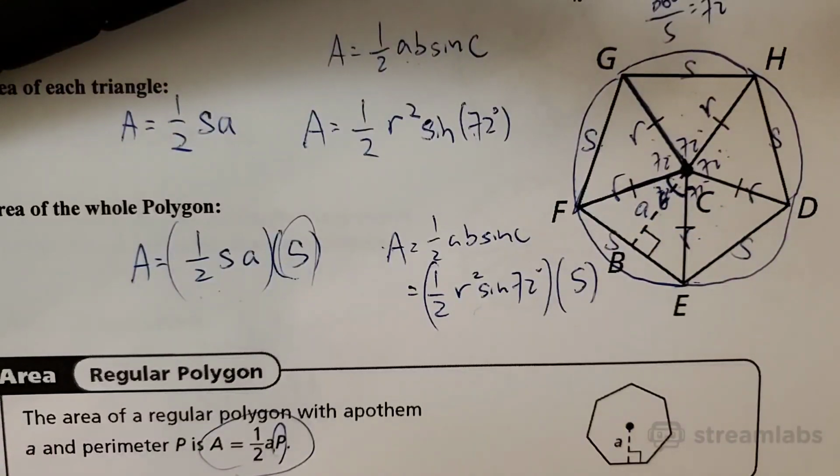Okay, is that a good video? What does r square root mean?